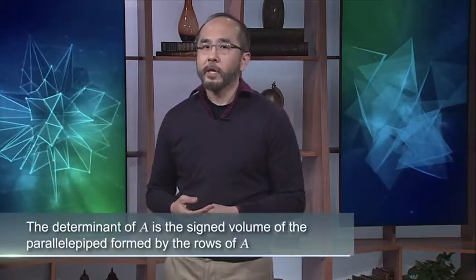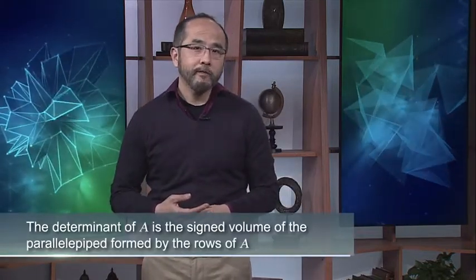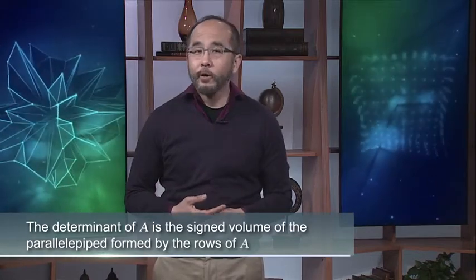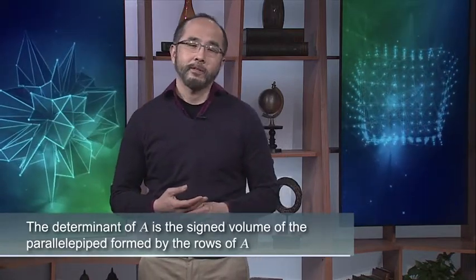In higher dimensions, the sign will be positive if the vectors v1 through vn are oriented in the same way as the standard basis vectors, and negative if the orientation is mirror reversed. It's worth pointing out here, since the determinant of A transpose is the same as the determinant of A, the determinant is also the signed volume of the parallelepiped formed by the rows of A as well.